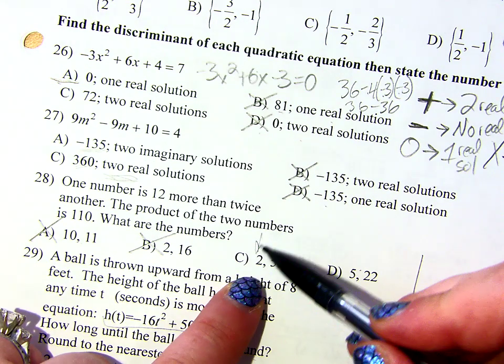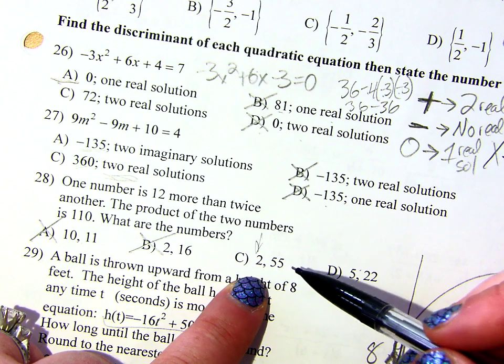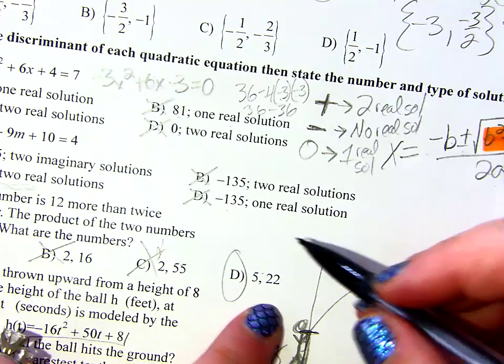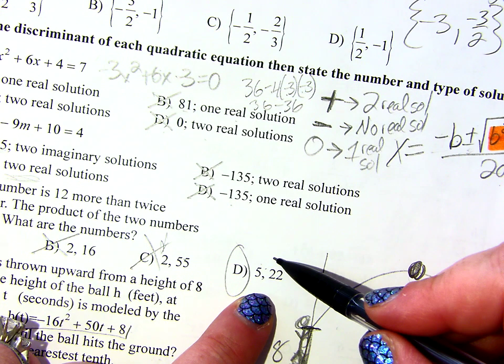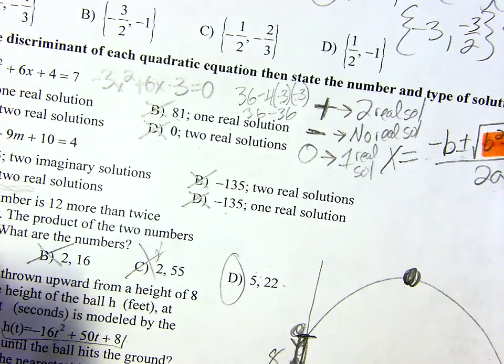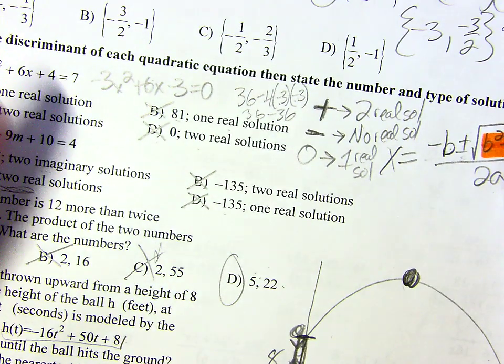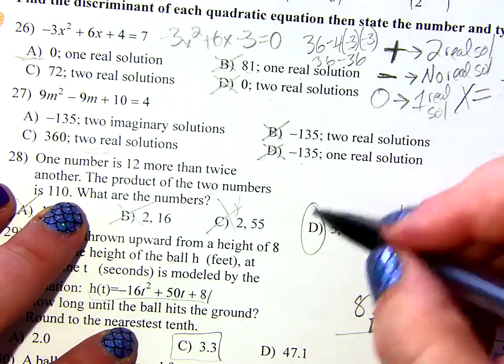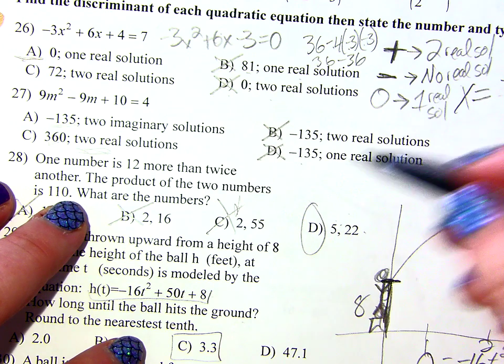So if I take 2 and I double it and I add 12, do I get to 55? No, it's got to be D, but let's check it anyway. If I take 5 and I double it and I add 12, do I actually get 22? I do. So yes, you can work backwards. You should be able to work forwards, though, too. So let's just say that you're going to try and do this forwards.